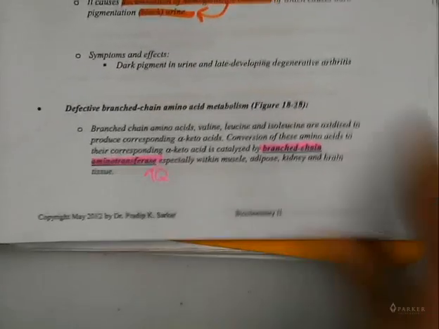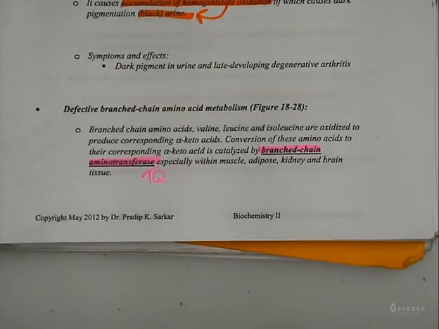And the last one, which you're very excited about, defective branch-chain amino acid metabolism. What amino acids can we not metabolize? Branch chains, which ones are those? Nope. Valine, leucine, and isoleucine. Valine, leucine, and isoleucine.